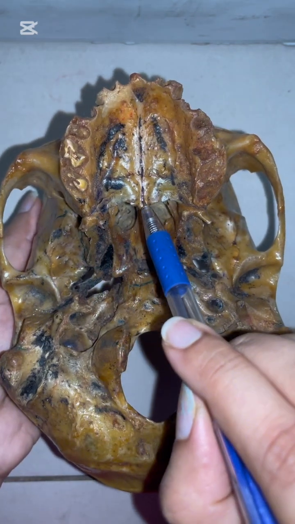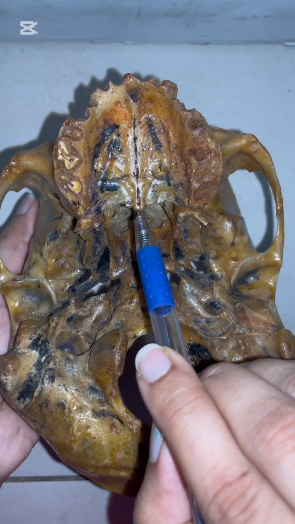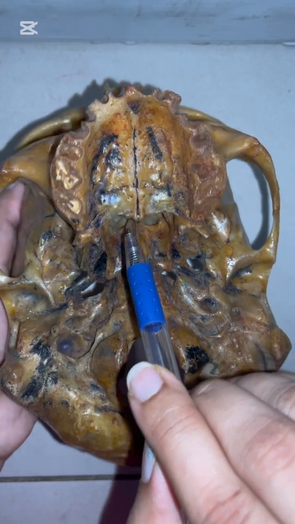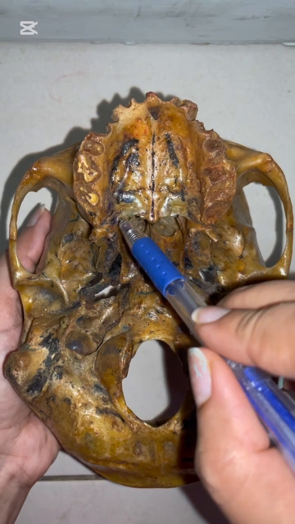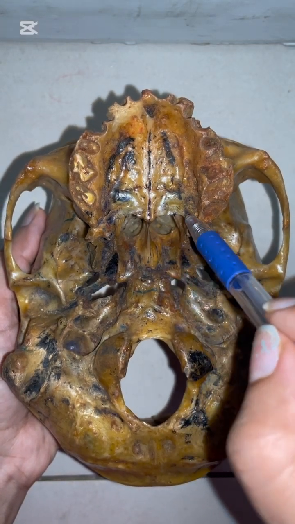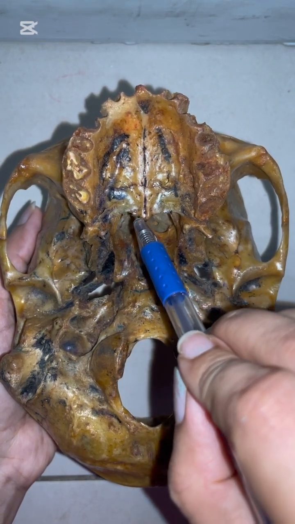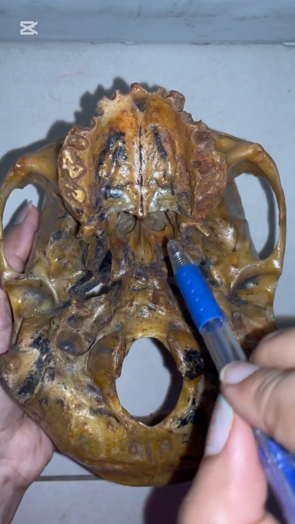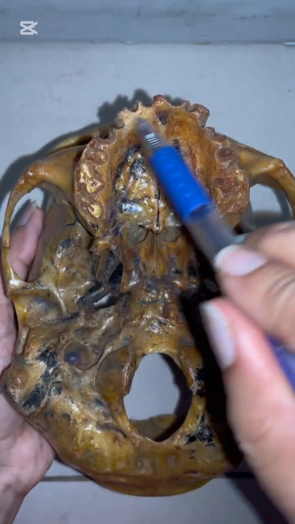Then the posterior edge of the palatine bone presents a spine called the posterior nasal spine. And the free edge of the palatine bone is called the palatine crest. This one is the palatine crest. Posterior nasal spine and the palatine crest. So this is the anterior part of the Norma basalis.